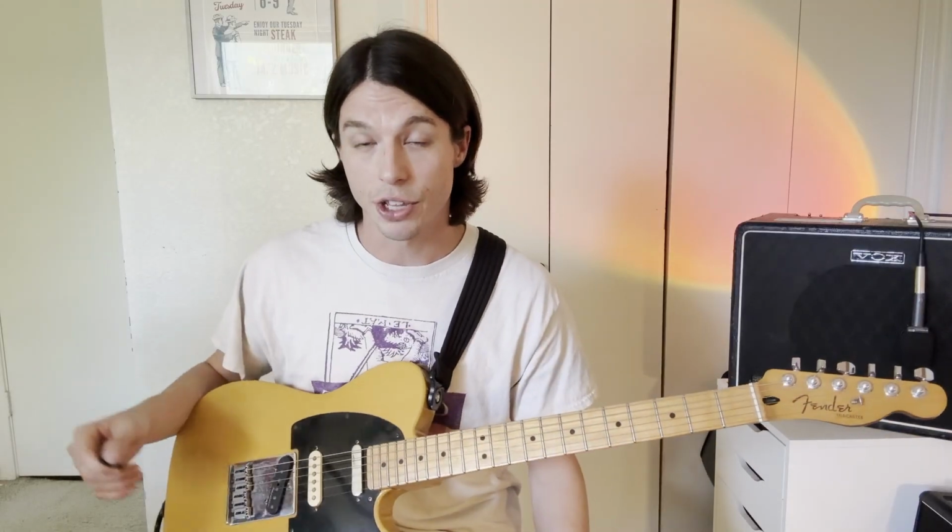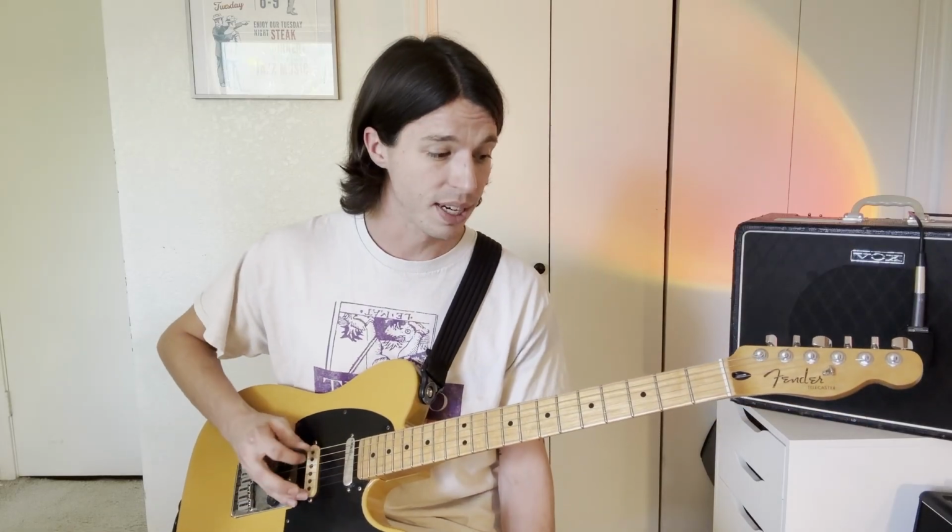So this is the goal as a guitar player: you want to know the string numbers and the string names. E A D G B E, 6 5 4 3 2 1. You want to know that you can fret from the open strings to the fourth fret. Open, 1, 2, 3, 4.